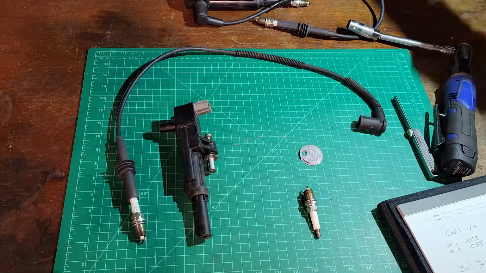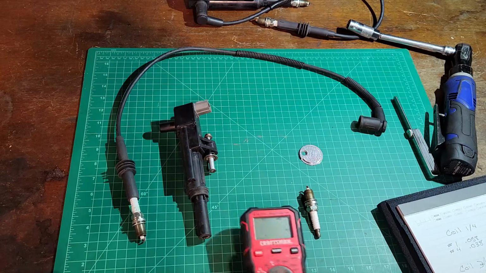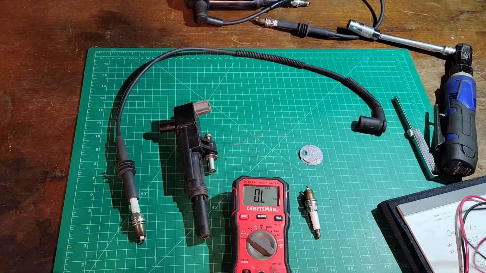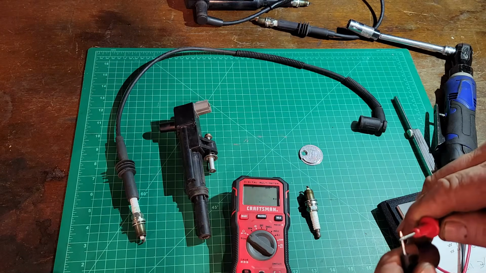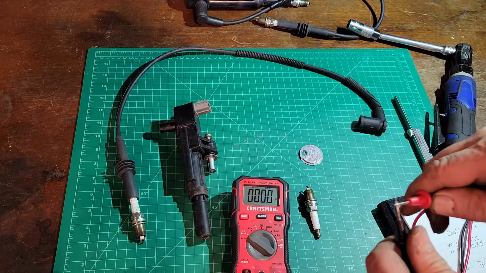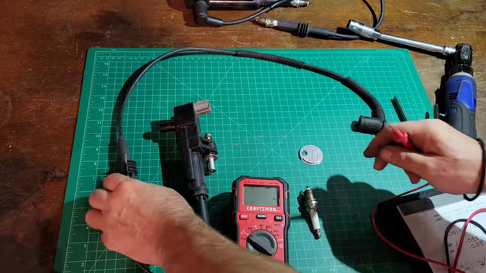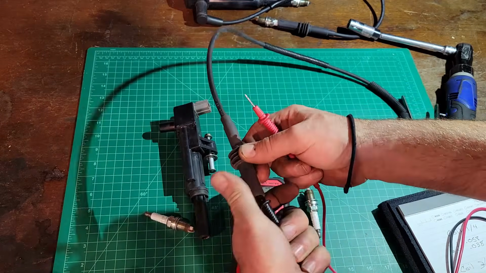Now with the multimeter, put it on resistance. Always just check your leads. Let's put it in there.